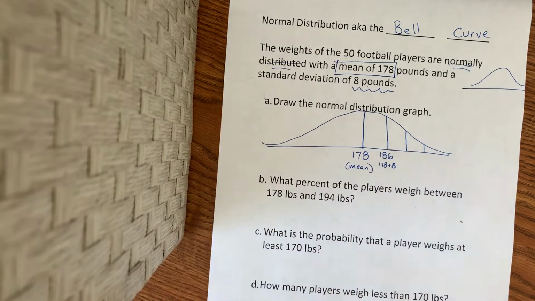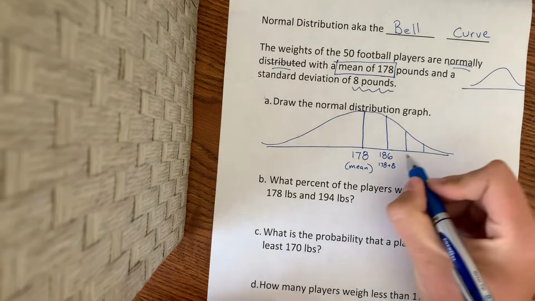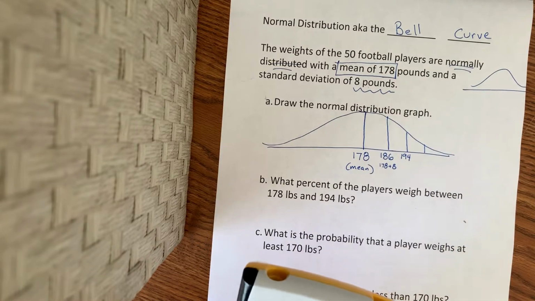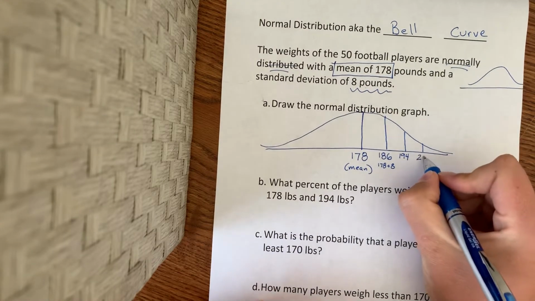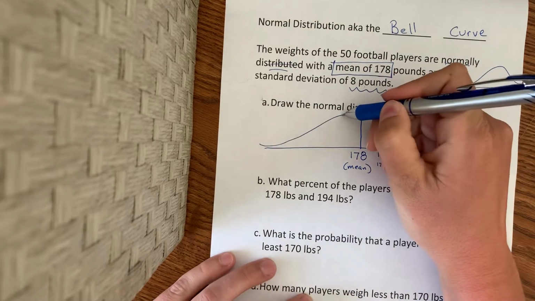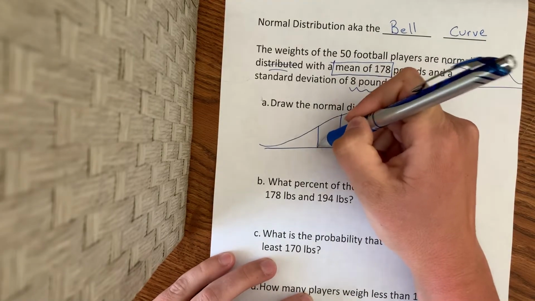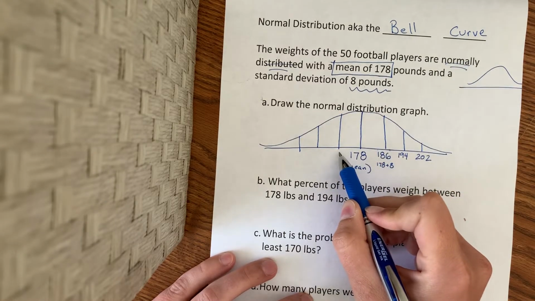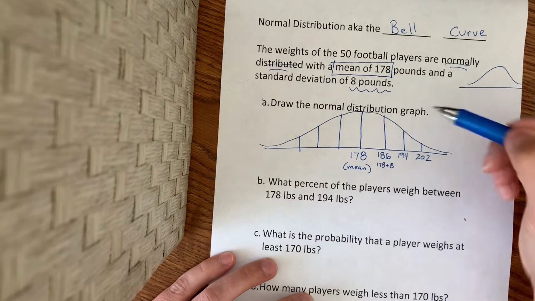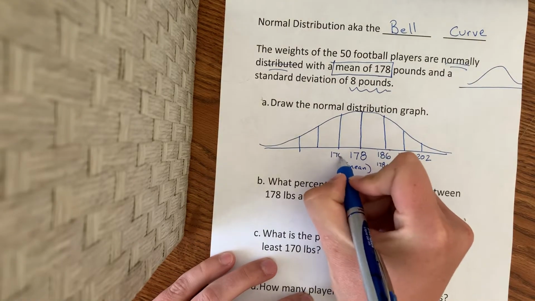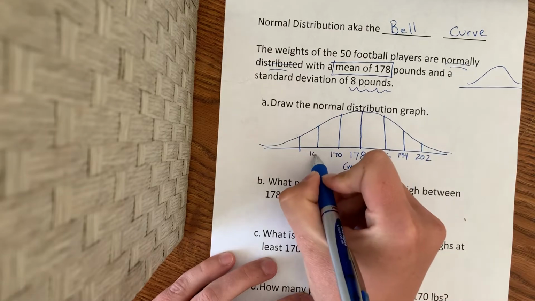I'm just going to keep repeating that. If I want to go up another standard deviation, I'm going to add 8 again. And to get this last number, I'll add 8 one more time. So that takes me one direction. To get my lines going the other way, if I want to go down a standard deviation, instead of adding 8, now I get to subtract it. So I get 170 minus 8 again.